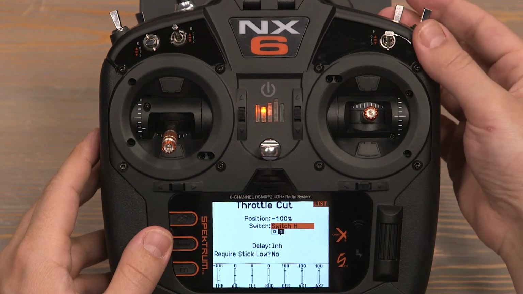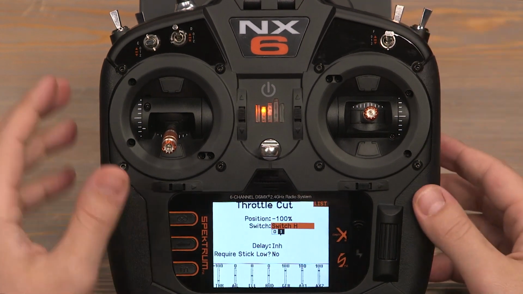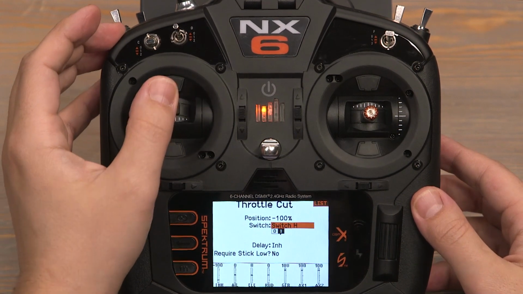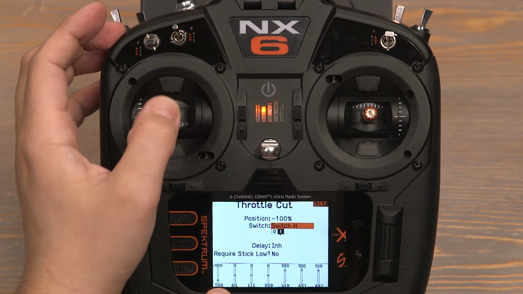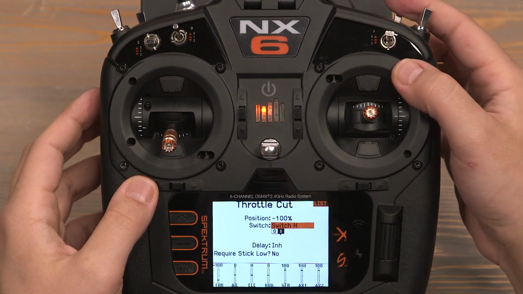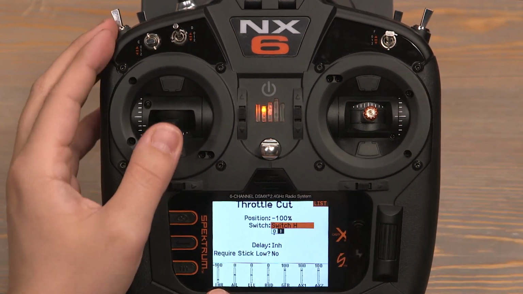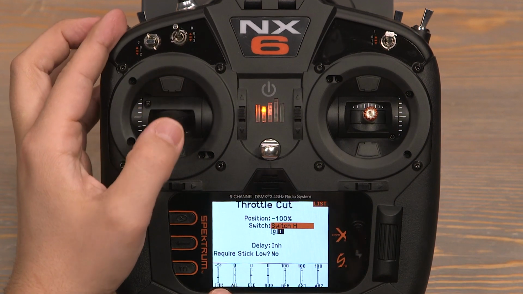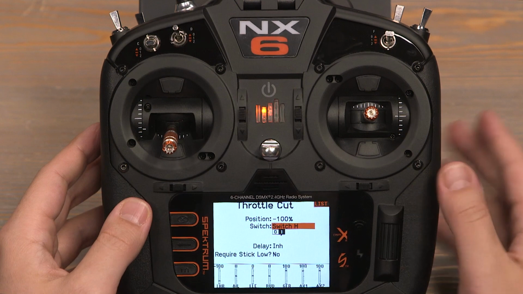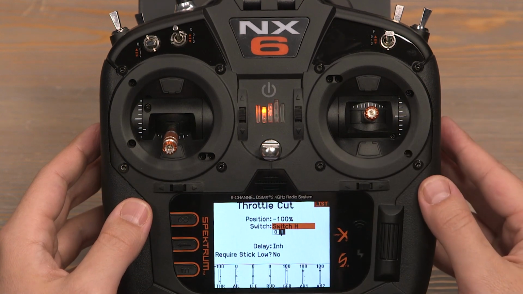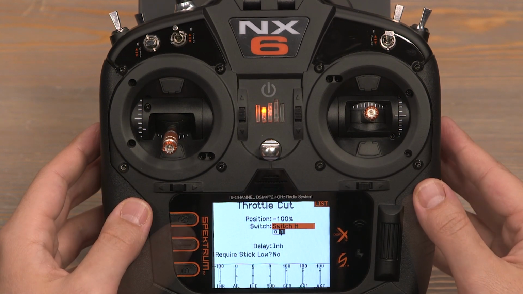So long as the throttle cut is on, when we bump the throttle stick, the throttle channel does not move past -100%. When we flip throttle cut off, we can see we now have full control over the throttle channel with the throttle stick. Throttle cut is very important as it can eliminate the risk of an unintentional motor spool up.